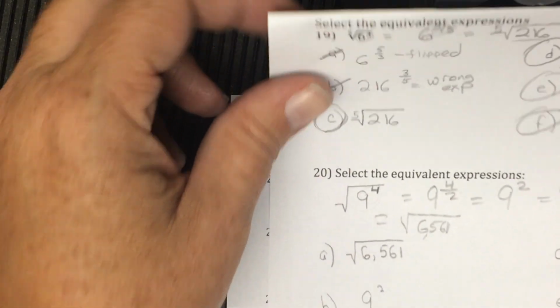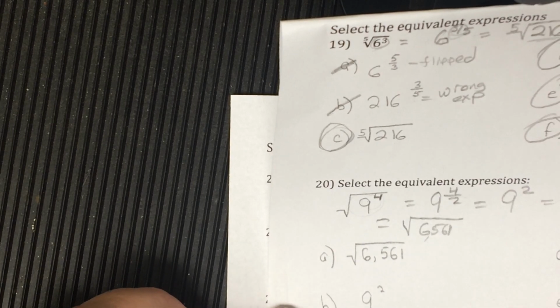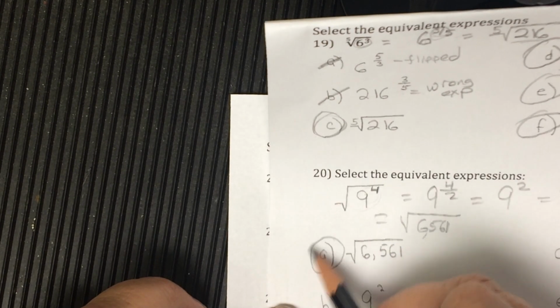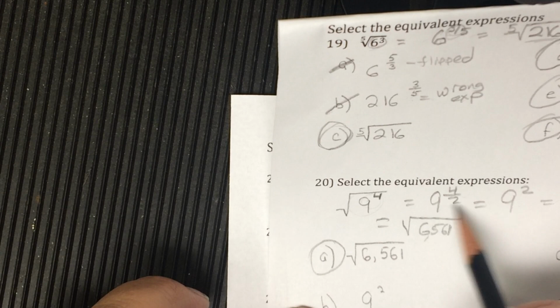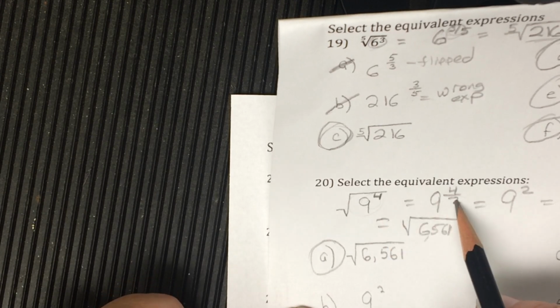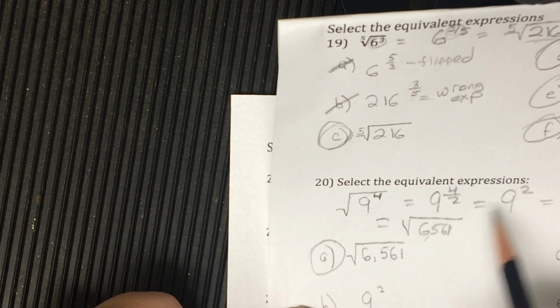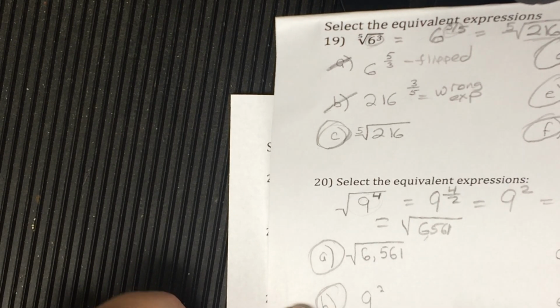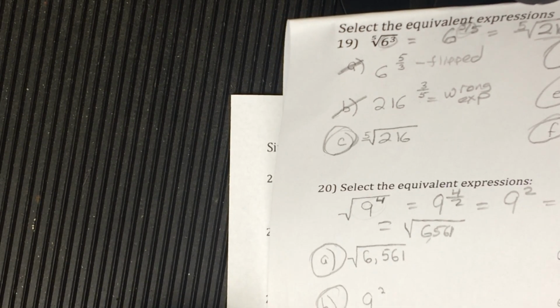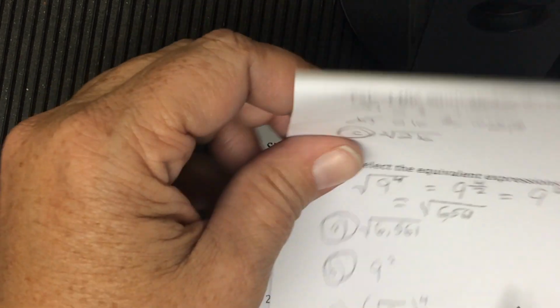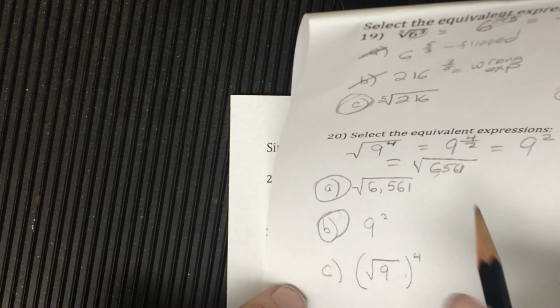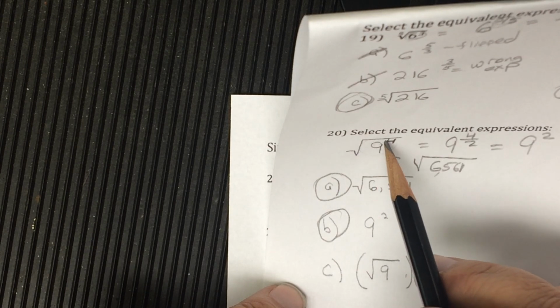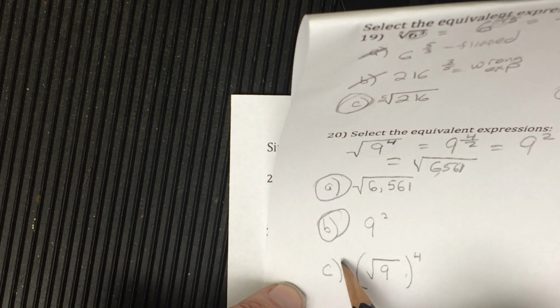Okay, let's look. My first option here is the square root of 6,561. Second option, 9 squared, because the exponent would be 4 over 2, and that simplifies to the number 2. Square root of 9 to the power of 4. Oh, can you see that? That does work, because we discussed in class that you could take this exponent 4 and put it outside parentheses, and it's the same thing.